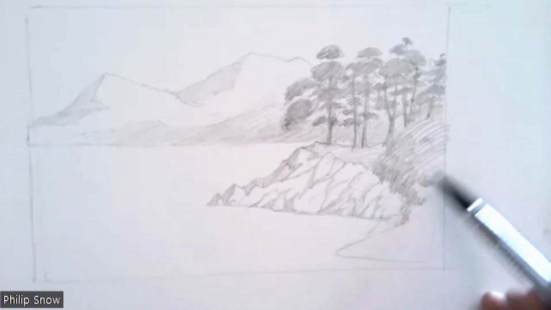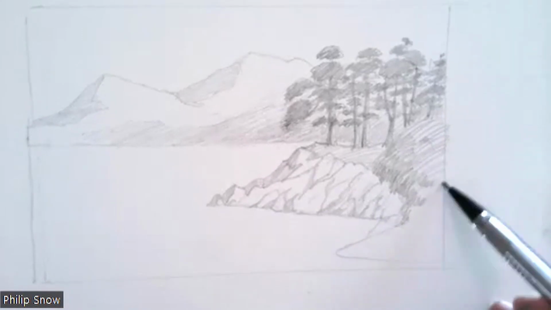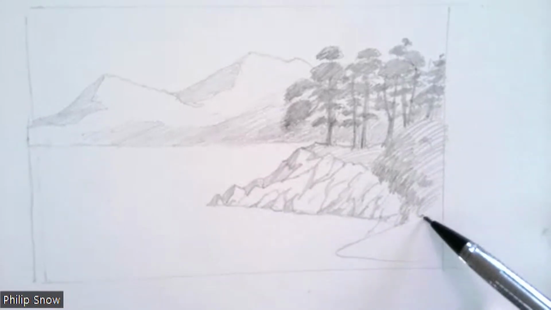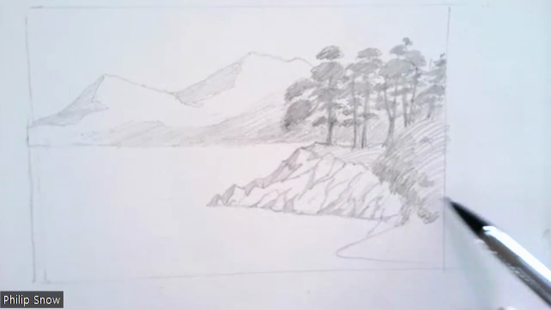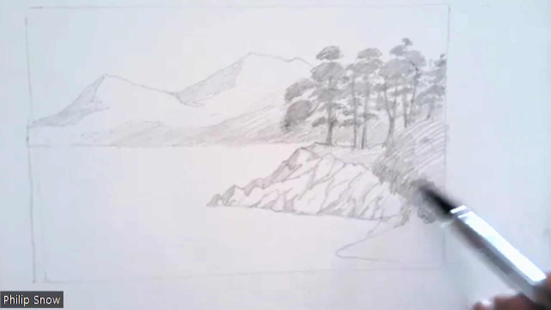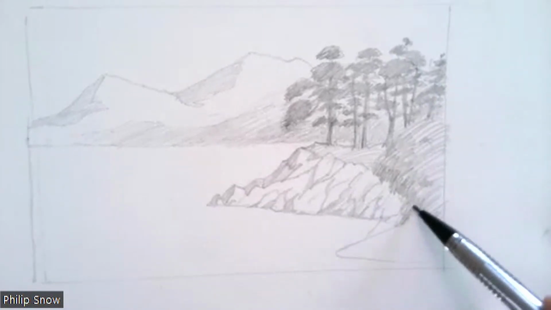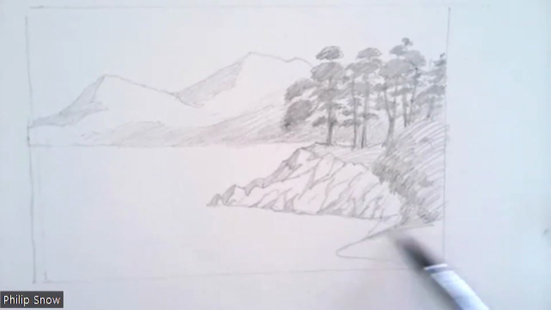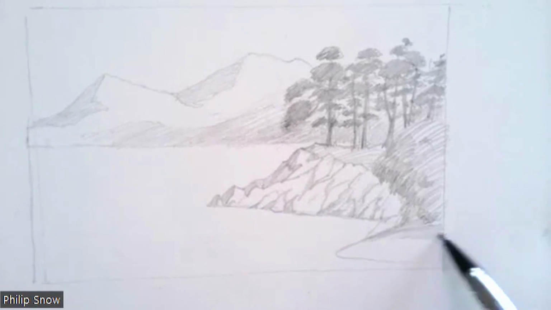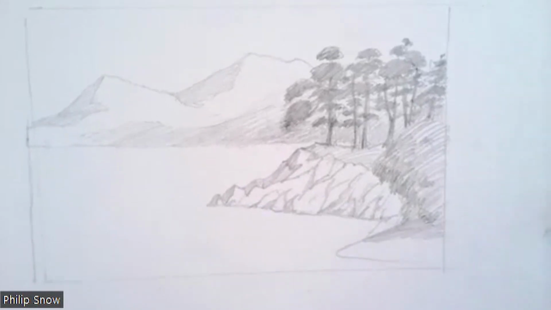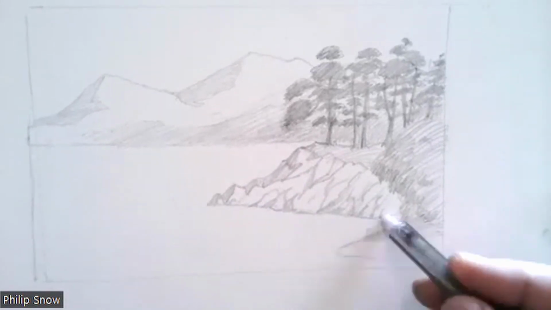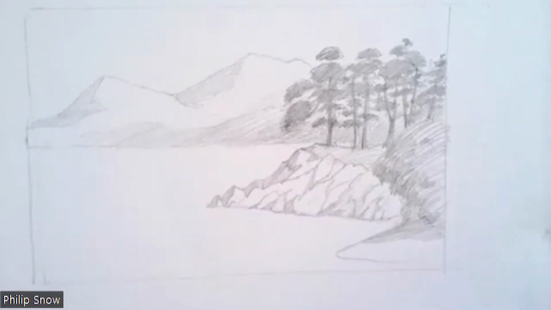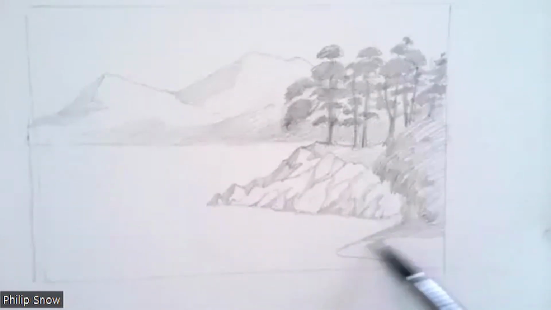Do that with lighter strokes. And the shadow comes down onto this bit of beach. This bit of beach here.